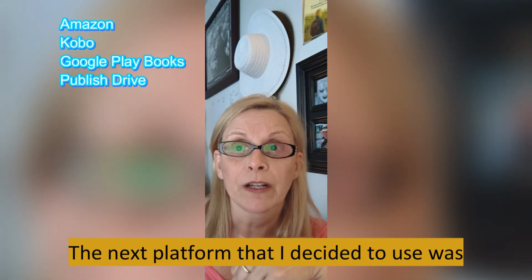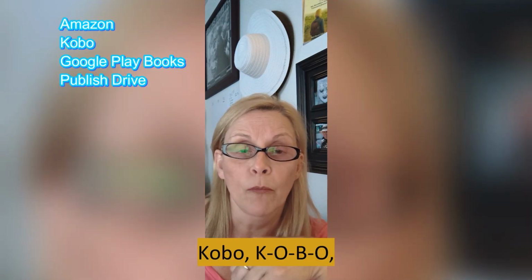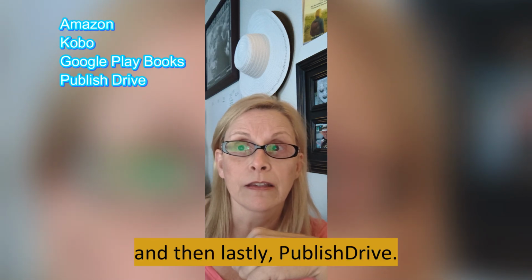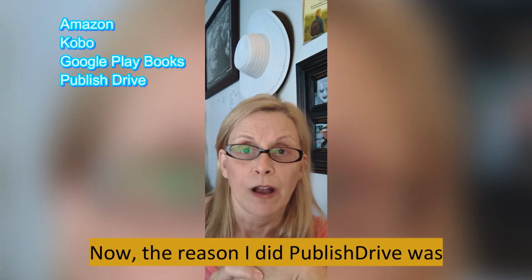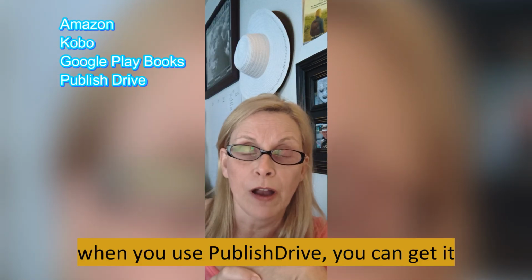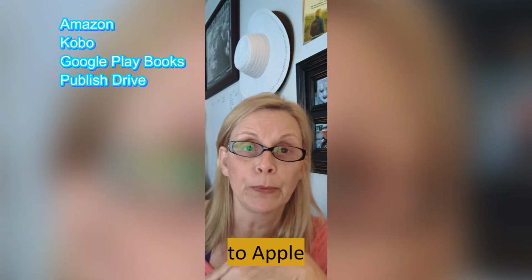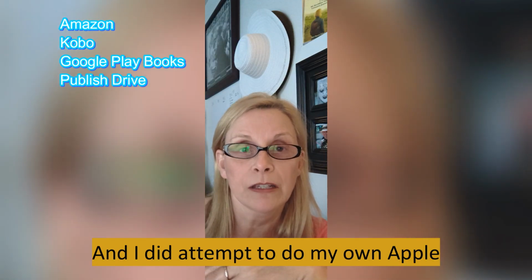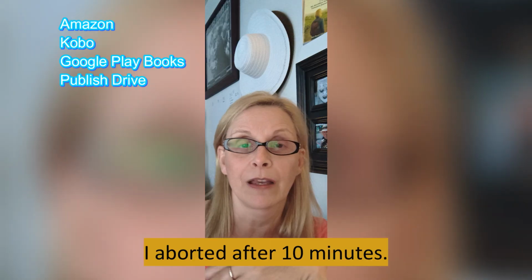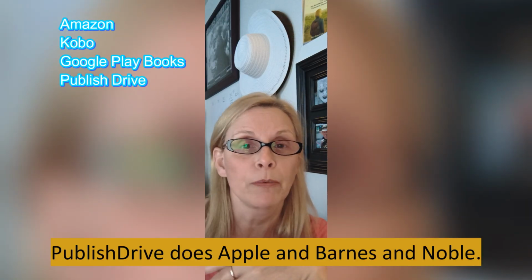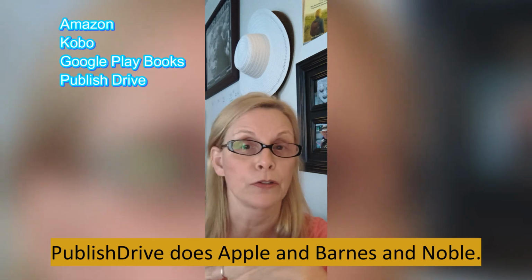The next platform that I decided to use was Kobo, K-O-B-O, then Google Play Books, and then lastly, Publish Drive. Now, the reason I did Publish Drive was because of 2 points. One, when you use Publish Drive, you can get it to Apple, because again, as you know, Apple and I don't get along, and I did attempt to do my own Apple upload. I aborted after 10 minutes. I just couldn't tolerate it. So Publish Drive does Apple and Barnes & Noble.